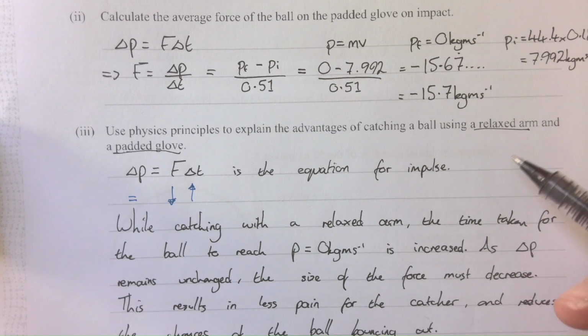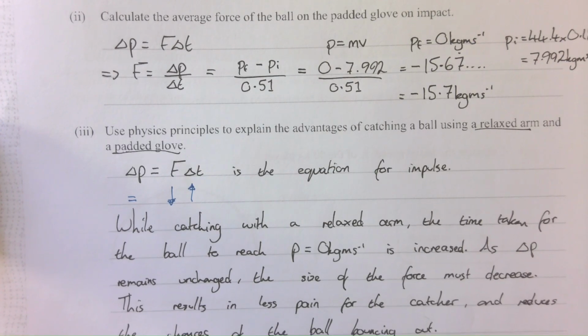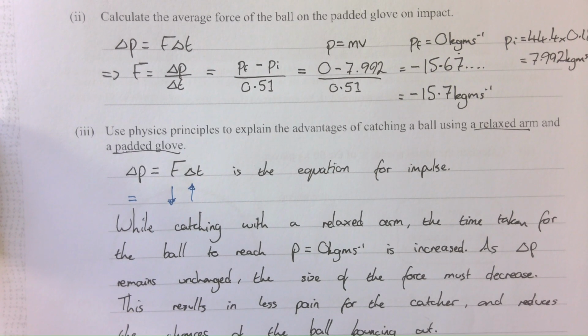Now, we've discussed the relaxed arm very thoroughly. With the padded glove, it's an identical description, different reasoning. It's just that the padding on the glove makes the ball take longer to slow down. Again, it makes the collision spread out over a much larger amount of time than the relatively unpadded palm of your hand. There's a lot of bones, not a lot of skin in there, so there's not a lot of padding.